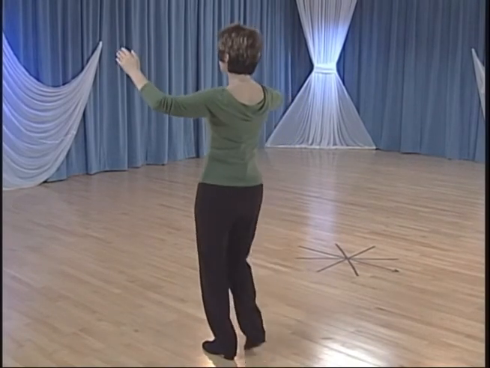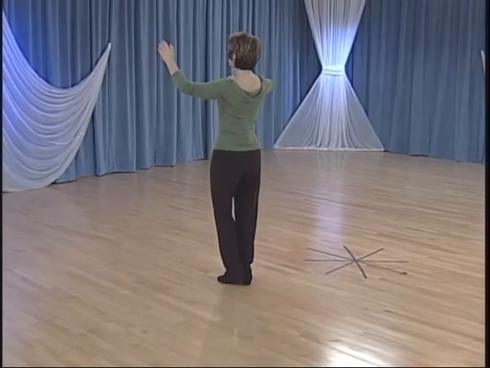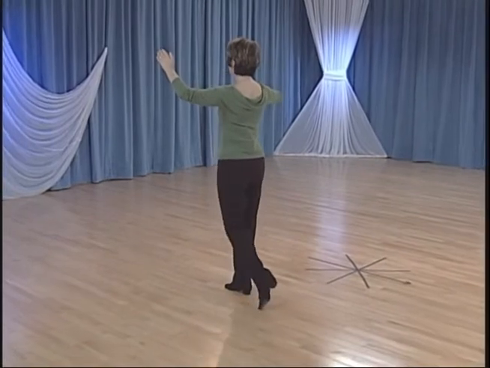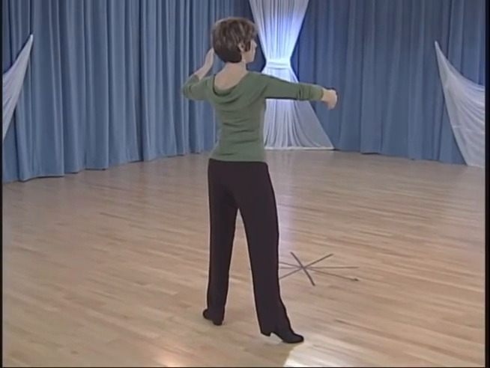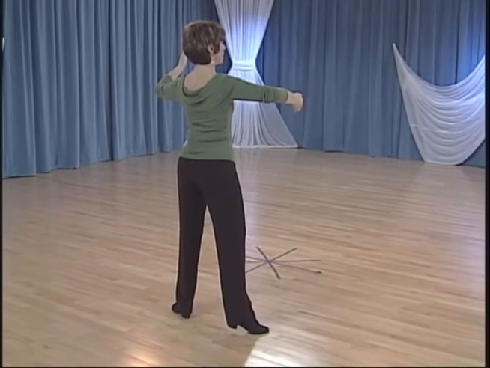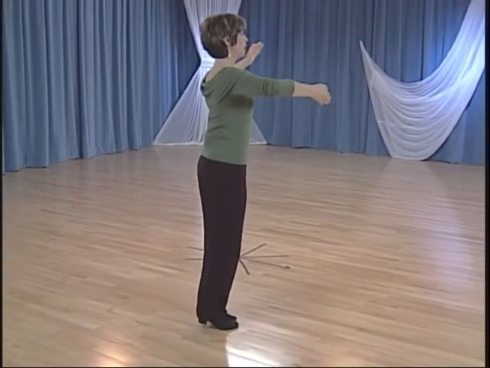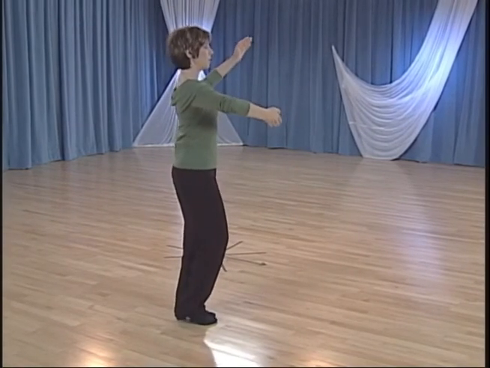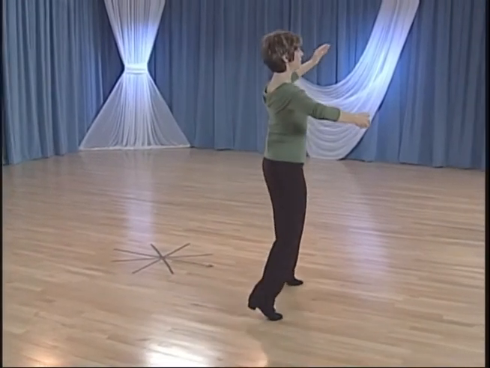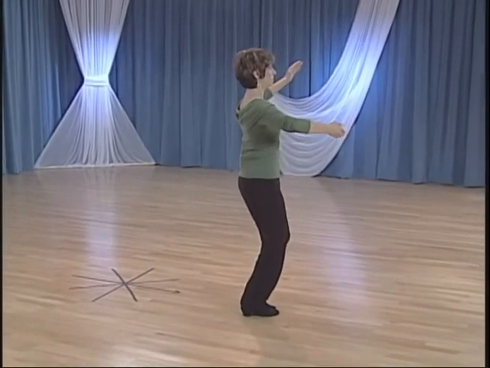I'm going to move up here just a bit. Commence to turn right on 13. 3/8 turn right between 13 and 14, body turns less, body completes turn on 15. And no turn on 16, 17, or 18.